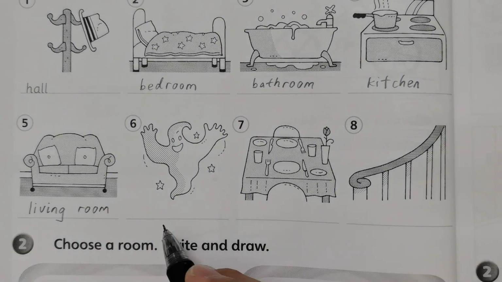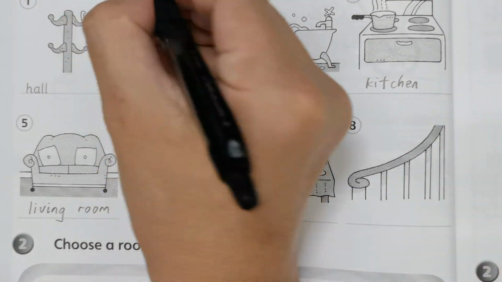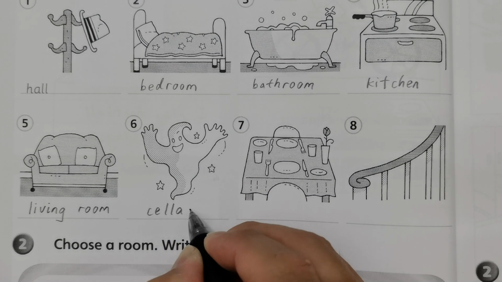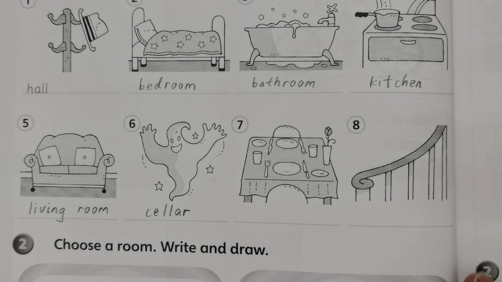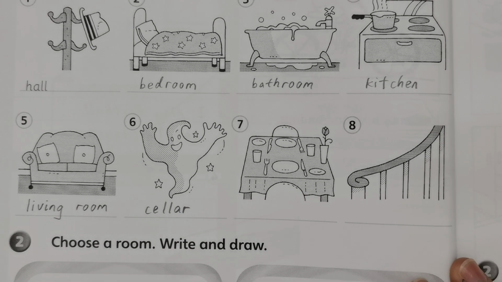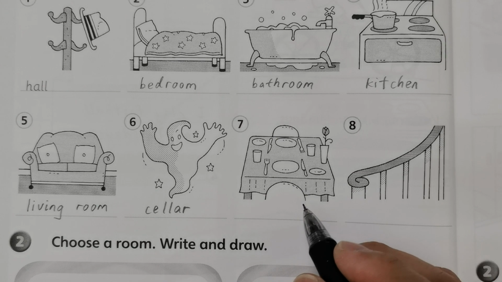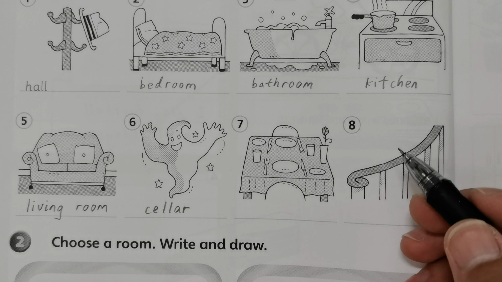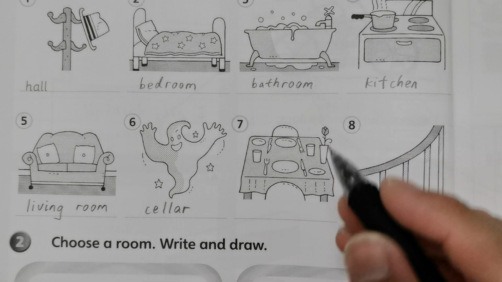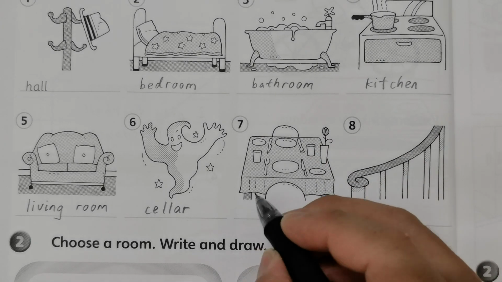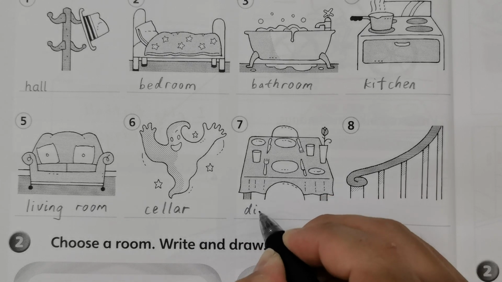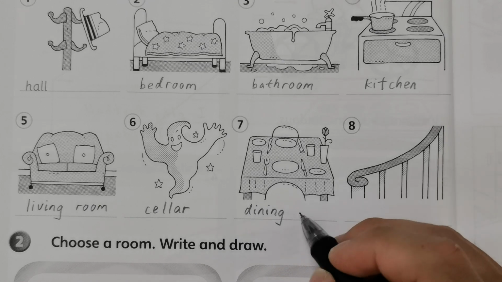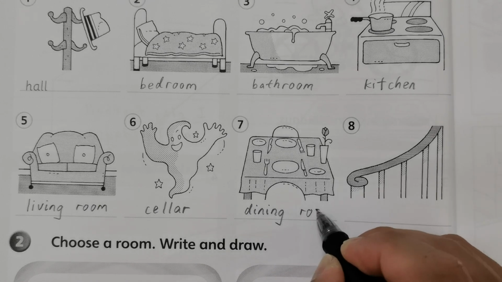So we have this one, cellar. CELLAR. Cellar. And then we have this one, dining room. Maybe you go to McDonald's before, it asks whether you want to take away or dine in. So this is dining room. DINING. And then we have a spacing here, room.